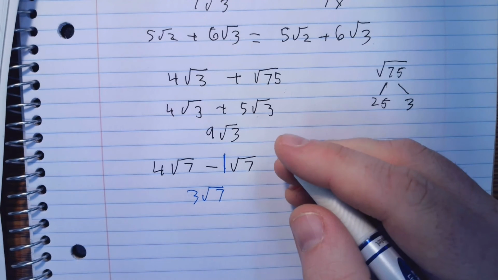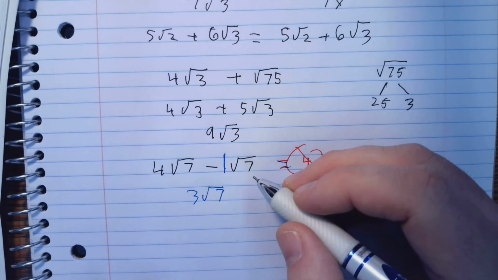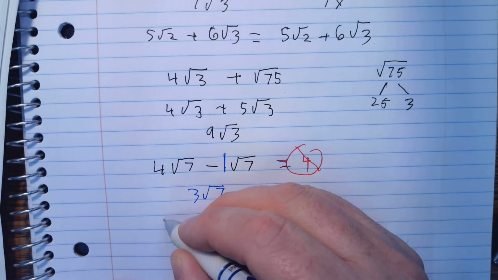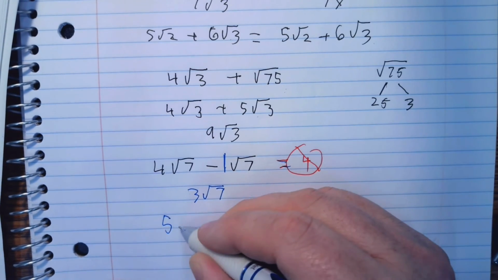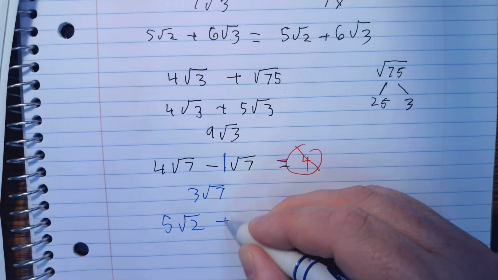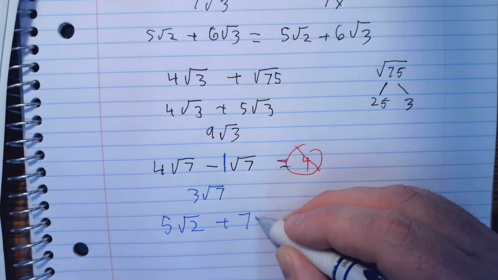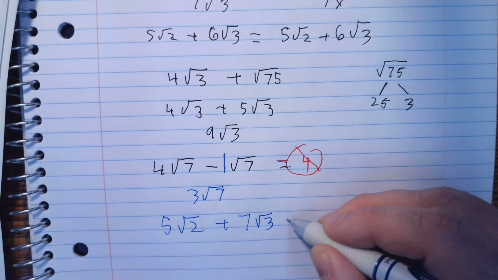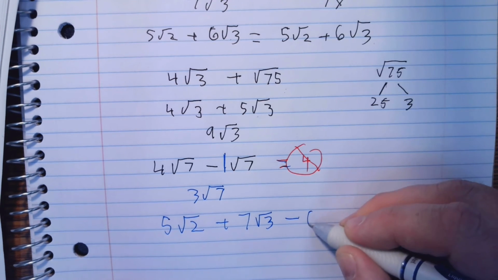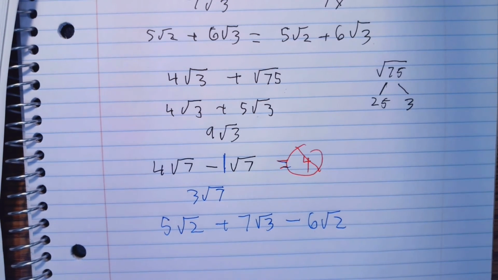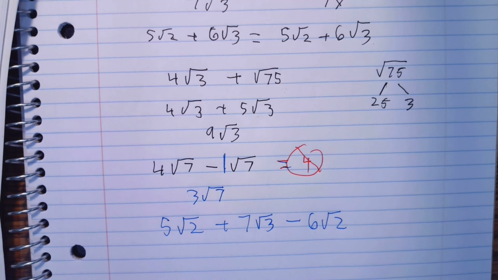Okay, as hard as I'm going to get on adding is I'm going to have stuff like this. So 3 numbers.